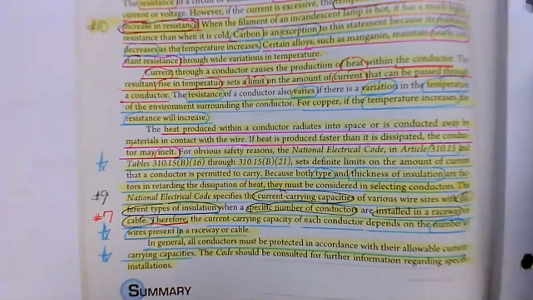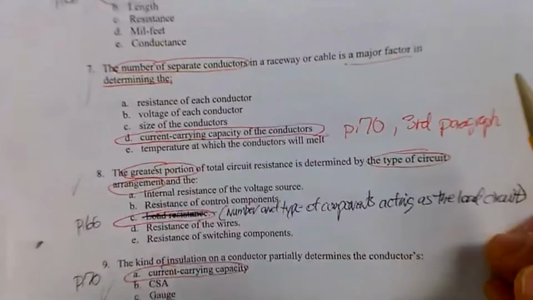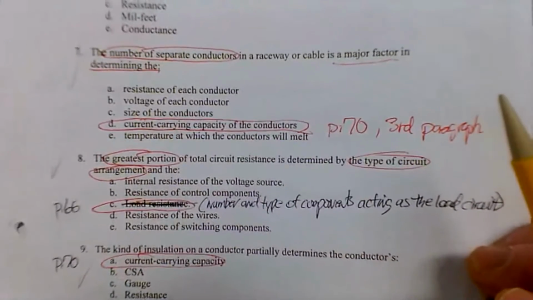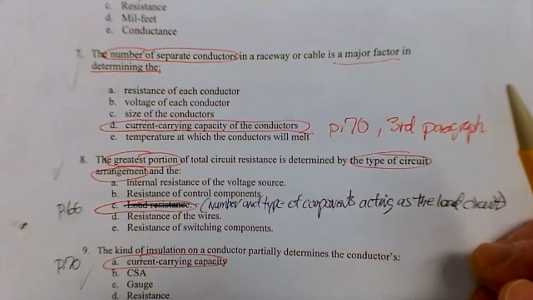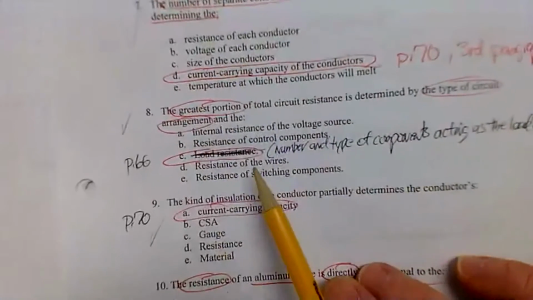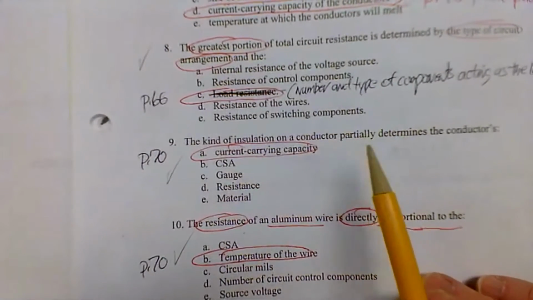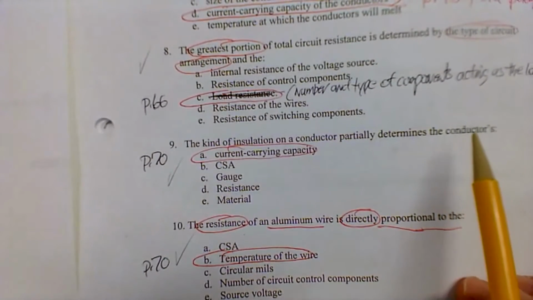Okay, so here, do you see the paper, Jamie? Yes, sir. So it says that the kind of insulation on the conductor partially determines the conductor's what?